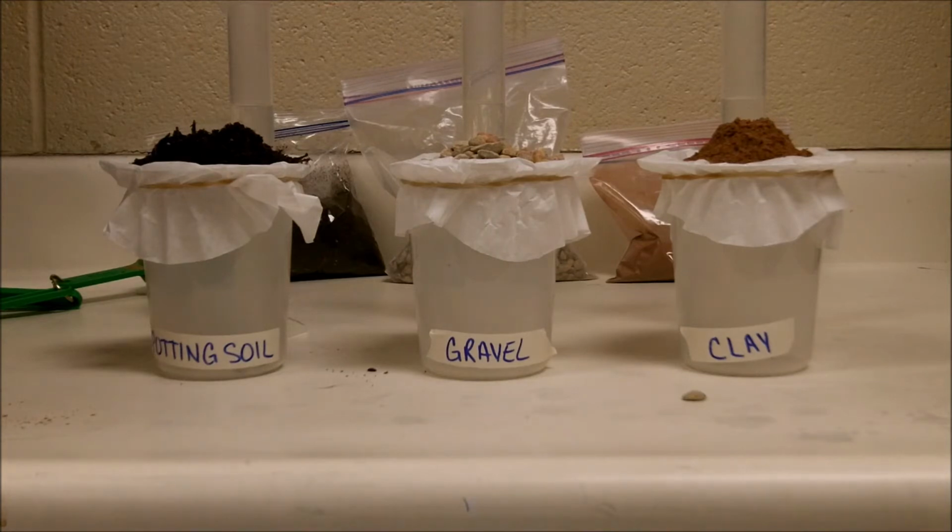Now there's also something else that can happen. We can pour water and it can retain it, but then some of it might not be retained, and that we call runoff. It can no longer hold it, so it runs off, okay? And that's the water that's going to drain through the filter. All right, which one do you think will have the most runoff?